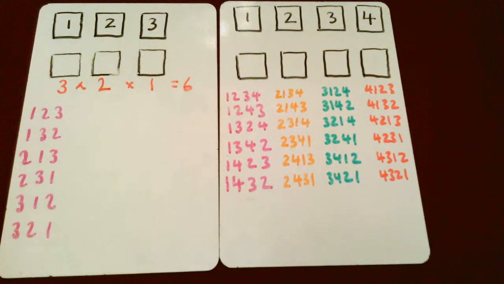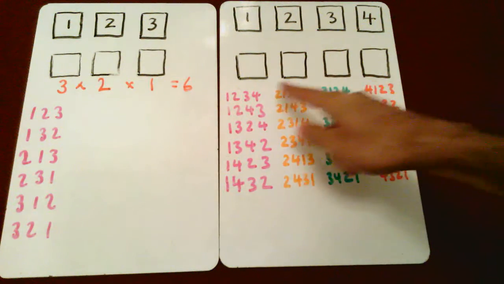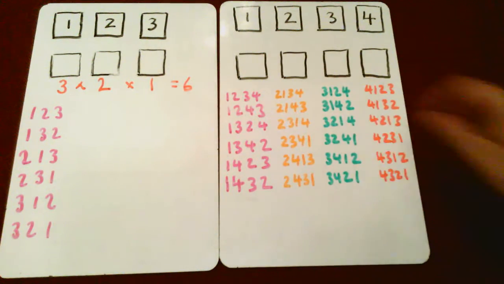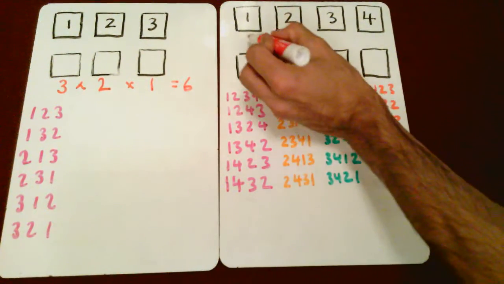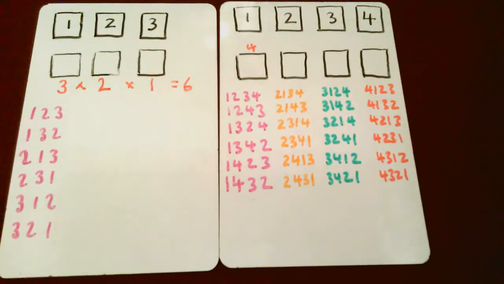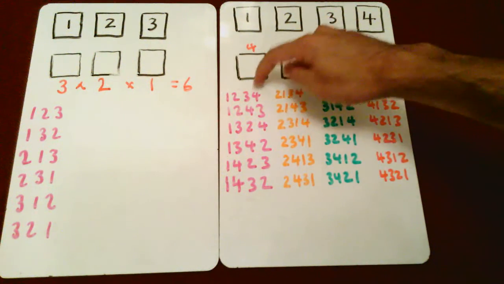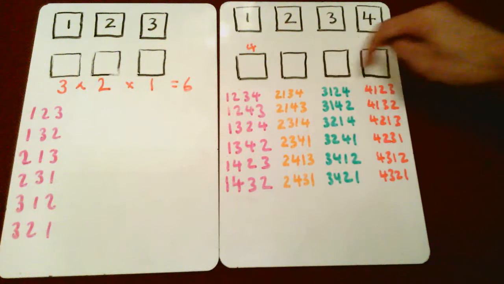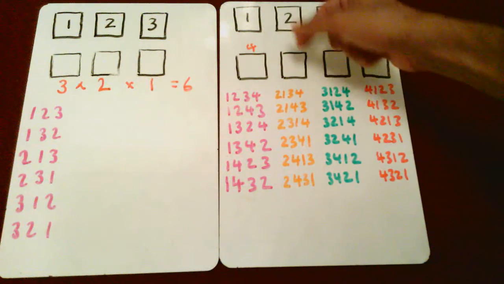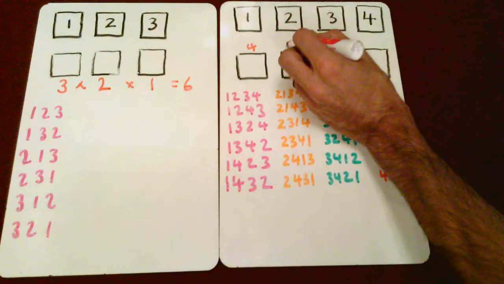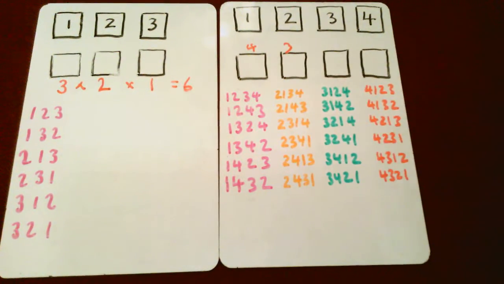Now, if we apply that same logic to the scenario on the right hand side, well, the first number could either be 1, 2, 3, or 4. So there are 4 combinations for this first number. Once I've chosen the first number, I could either have 2, 3, 4, I could have 1, 3, 4, 1, 2, 4, or 1, 2, 3. I would have lost out on one of the numbers already. So there'd only be 3 options for the next number.